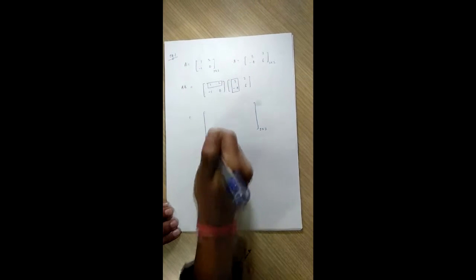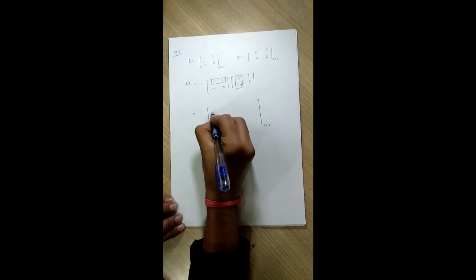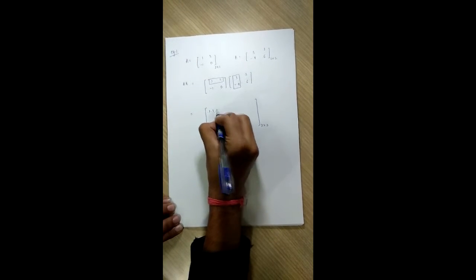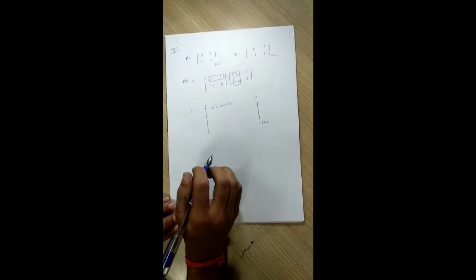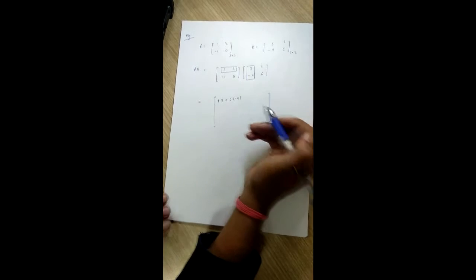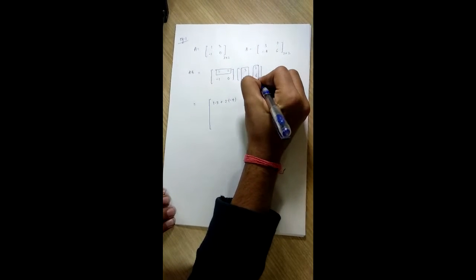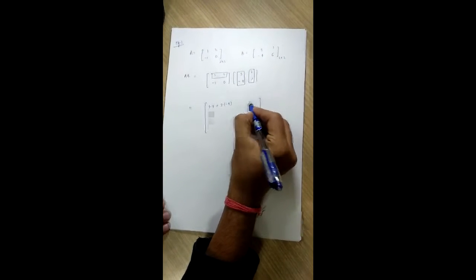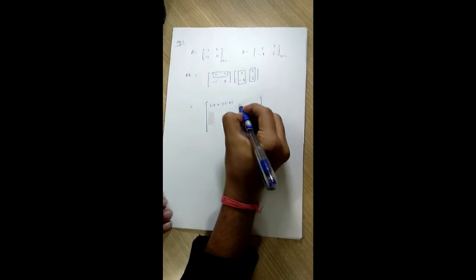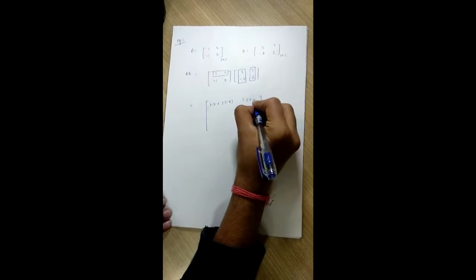Now we will multiply the first row of matrix A with first column of matrix B. So let's see. 1 times 3 plus 2 times -4. So this is how we go in this matrix multiplication. Now we will do the same thing with the second column of matrix B, which will give us the second element of our resultant matrix. So 1 times 2 plus 2 times 6.